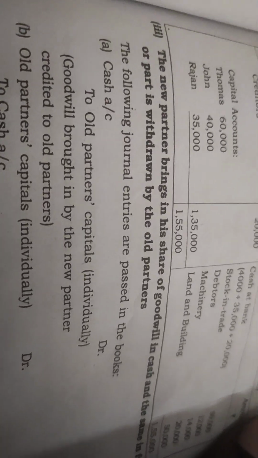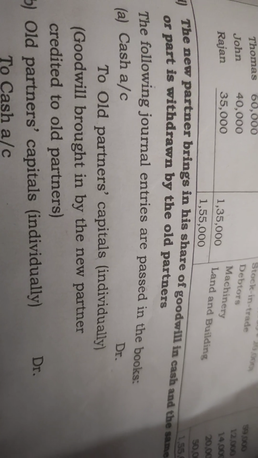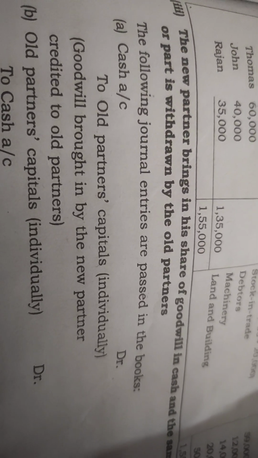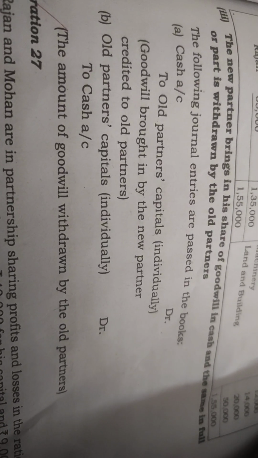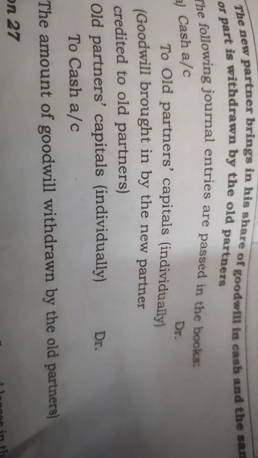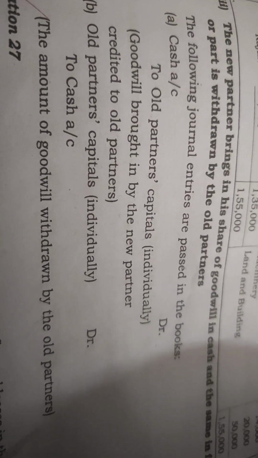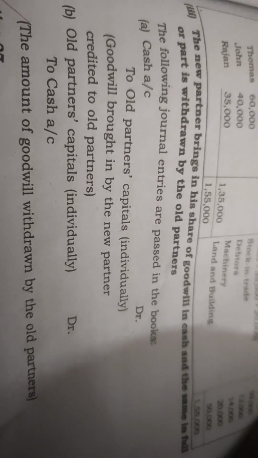Cash account debited to old partners' capital account. When the goodwill or the premium amount is brought in by the new partner and credited to old partners, then it is withdrawn by the old partners. The journal entry for this is old partners' capital account debited to cash account. Narration: amount of goodwill withdrawn by the old partners.